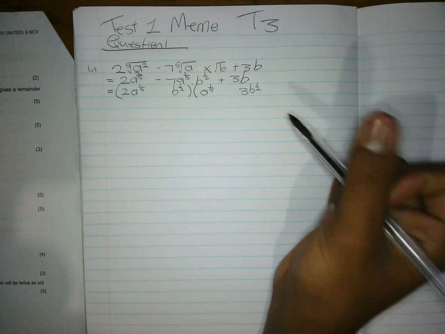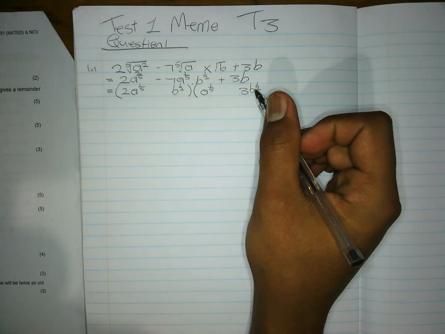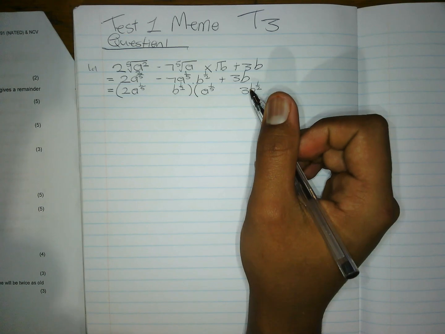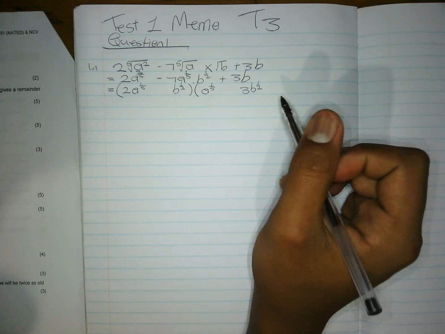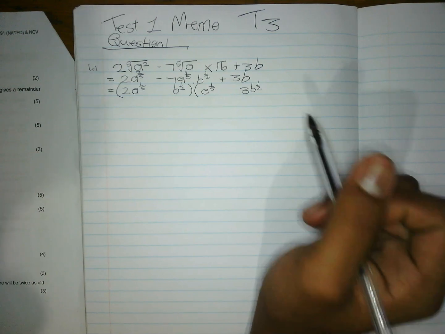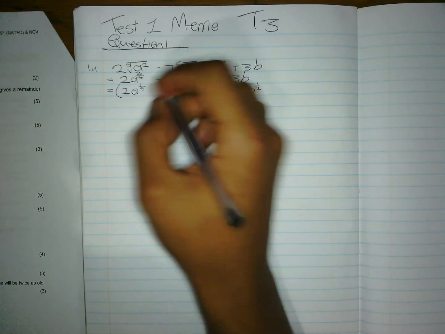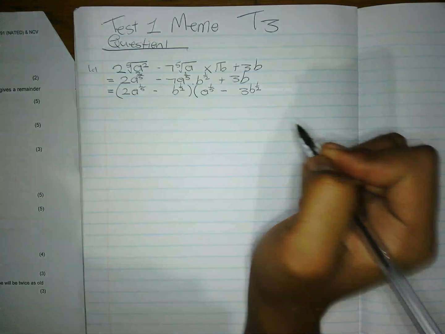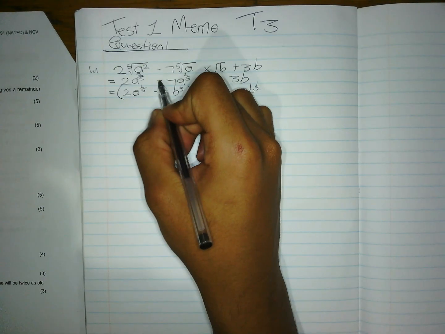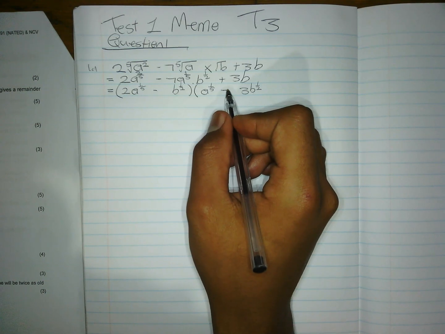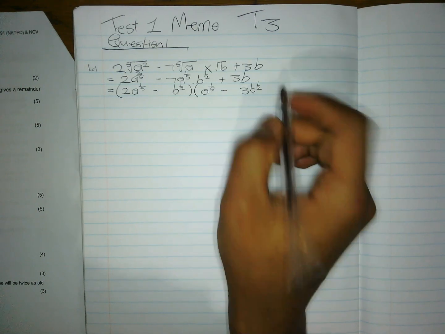I will send maybe extra questions on how to factorize with this. I think in my YouTube there is a video on factorizing. So to get this positive, I can do negative like this because there's also a negative here. So I can't have two positives. Yeah, I know this doesn't make sense.